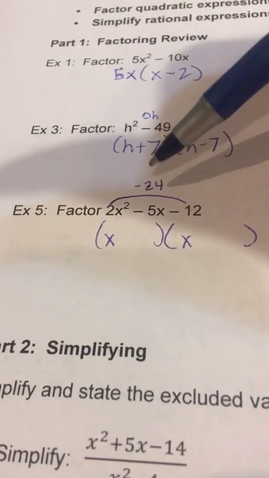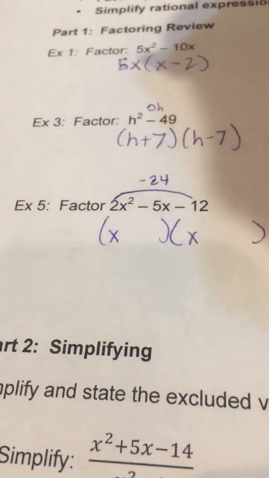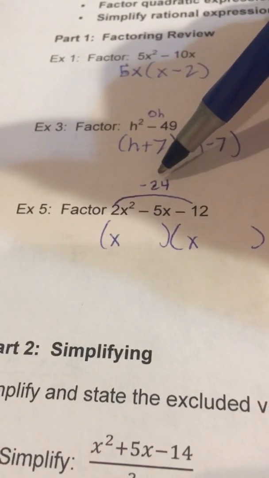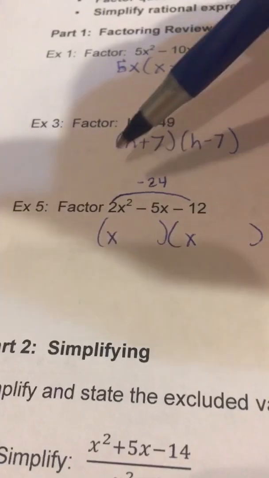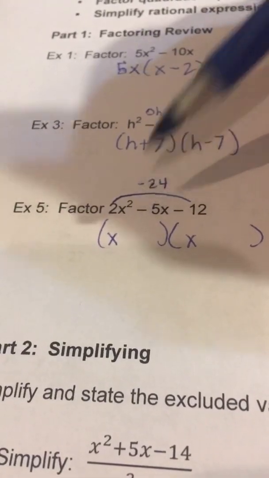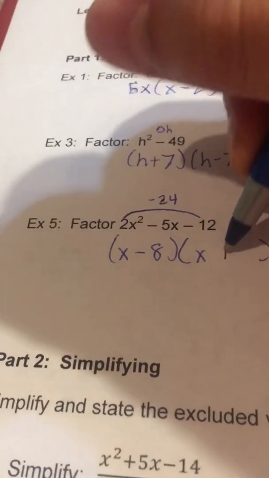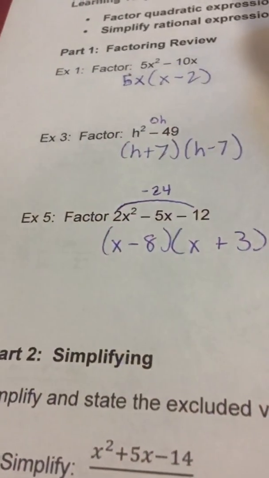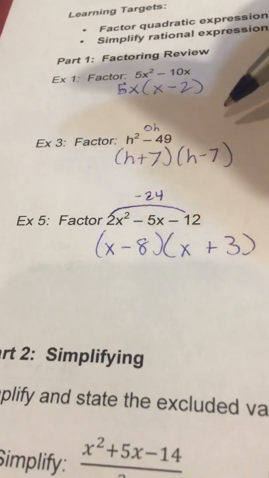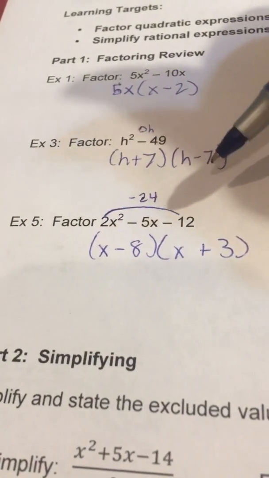8 times 3, and I can get 5 out of 8 and 3. They had to multiply to give me negative 24, so one's negative and one's positive. The bigger one has to be negative to add to give me a negative 5. So that's x minus 8 and x plus 3.